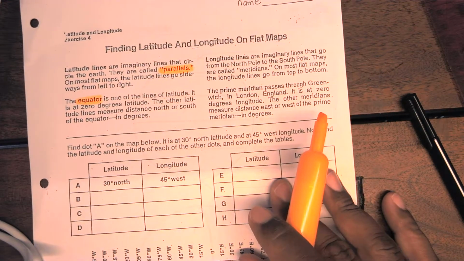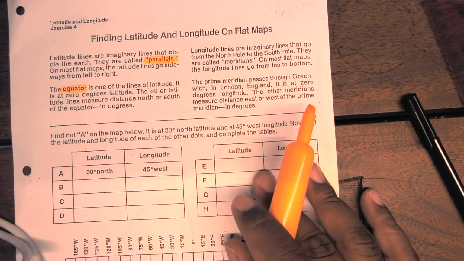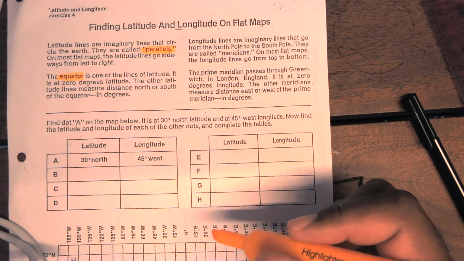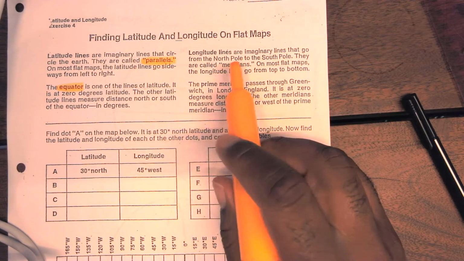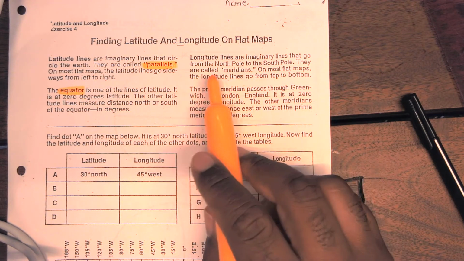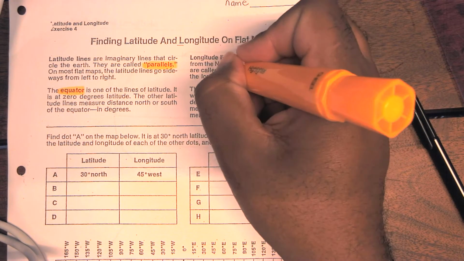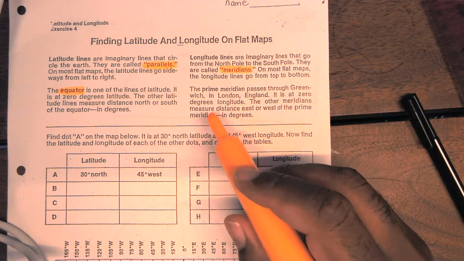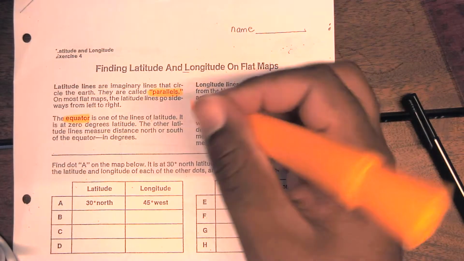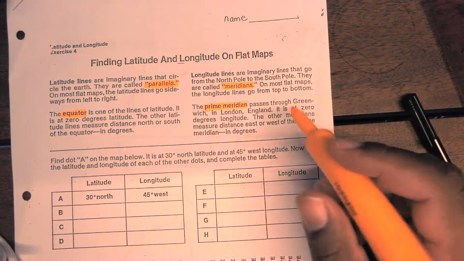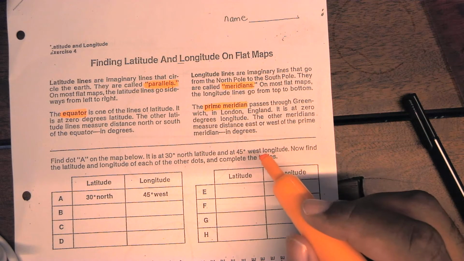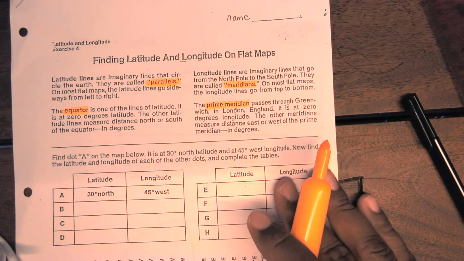Now, longitude lines are imaginary lines that run north and south, or top and bottom on your page. I'm just going to read this quickly. Longitude lines are imaginary lines that go from the North Pole to the South Pole, and they are called meridians. So that word is also going to be important. On most flat maps, the longitude lines go from top to bottom. So the prime meridian, let's highlight that. It's going to pass through Greenwich, London, England, and it's at 0 degrees longitude. And we'll talk about some other meridians in a second.